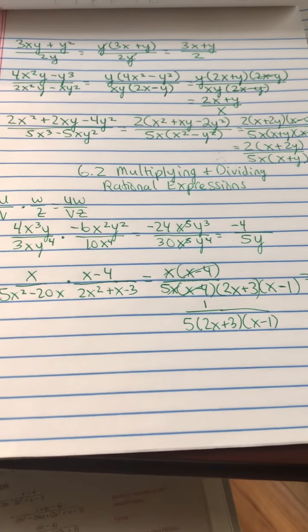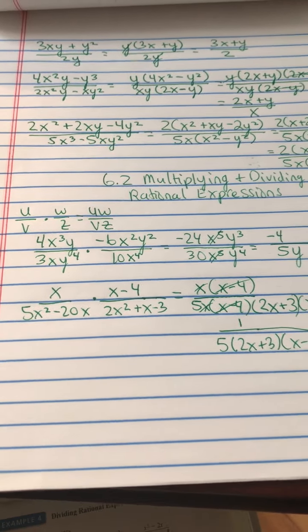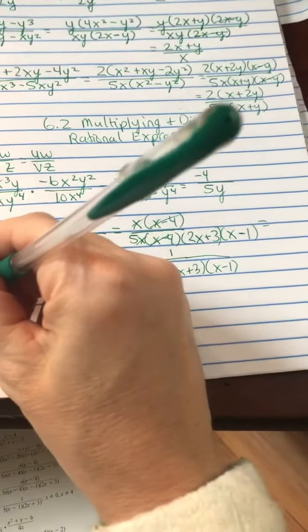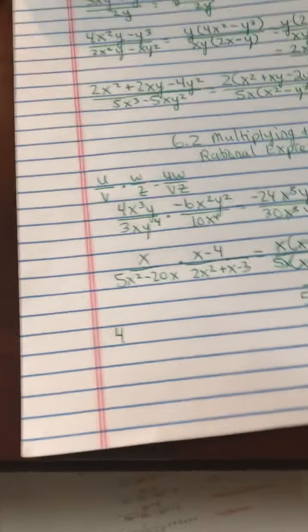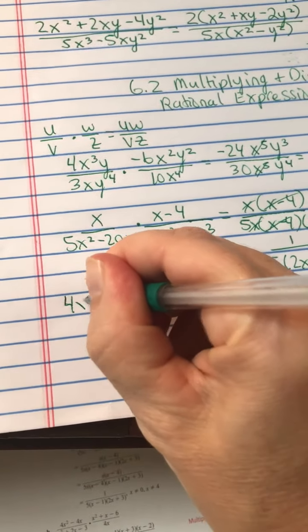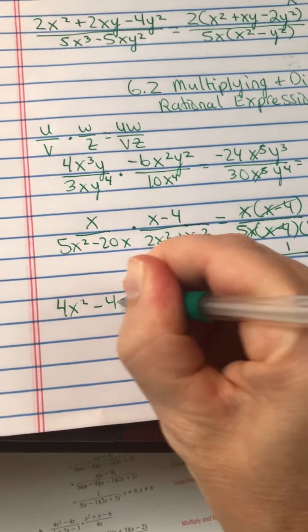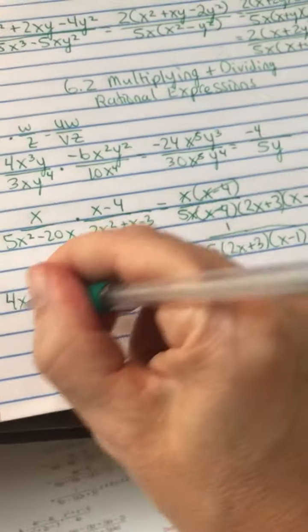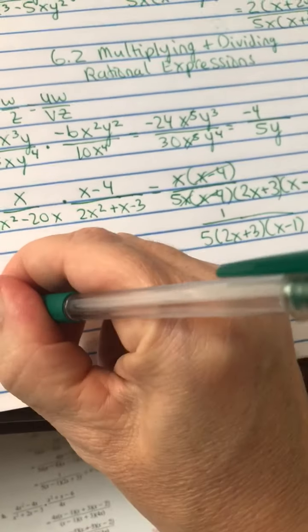Okay, so I think a few more multiplication, and then we'll get into division. So let's look at 4x squared minus 4x over, it looks like this pen's dying, over x squared plus 2x minus 3.